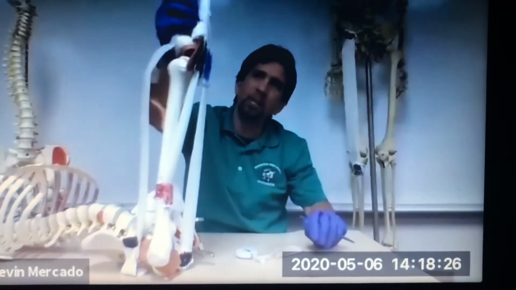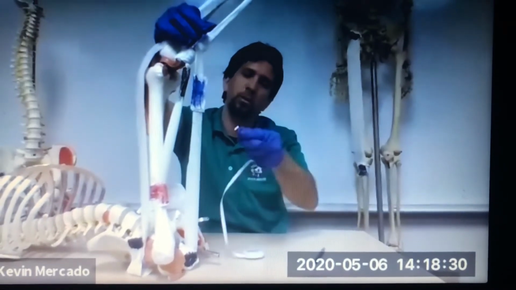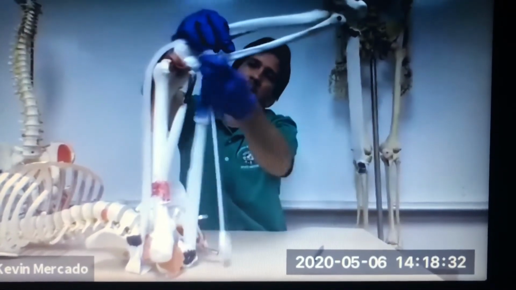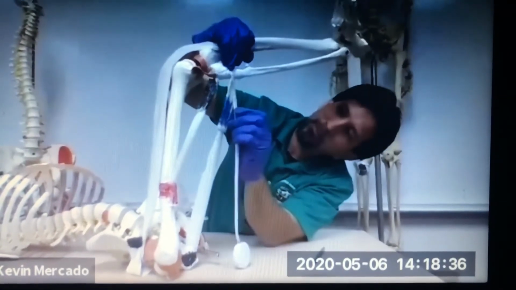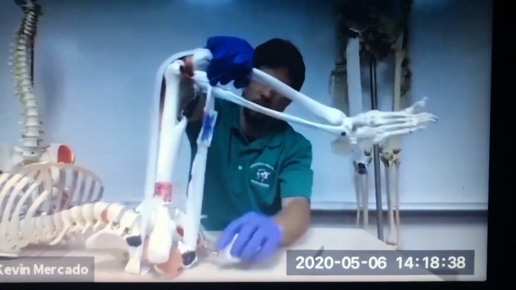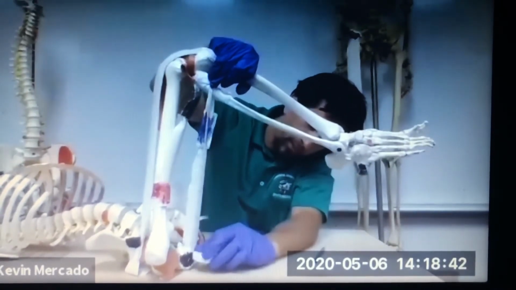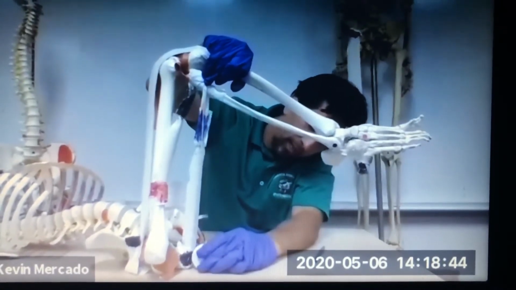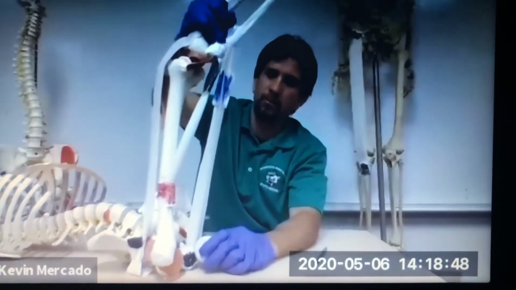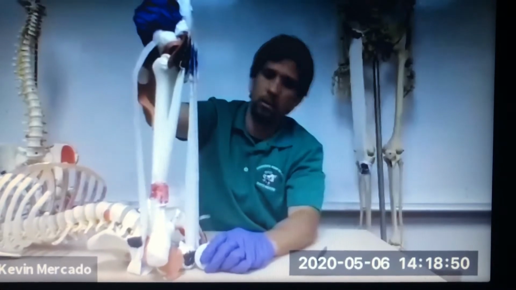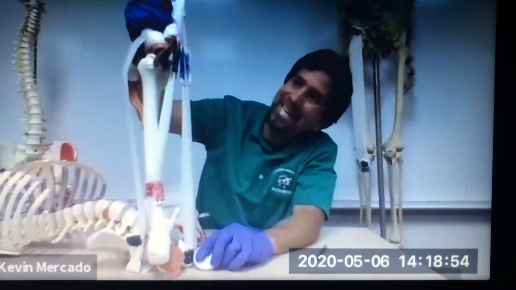And then even if we were to do a measurement from the insertion, which is here, to the origin, and we started off at, again, 12 and a half inches, and now it's at 18 inches.